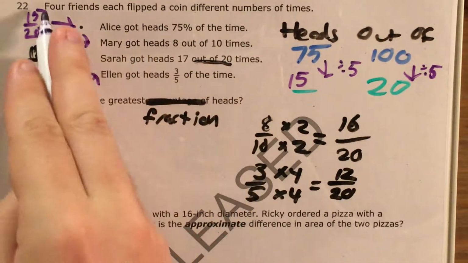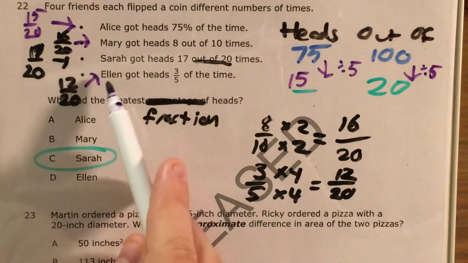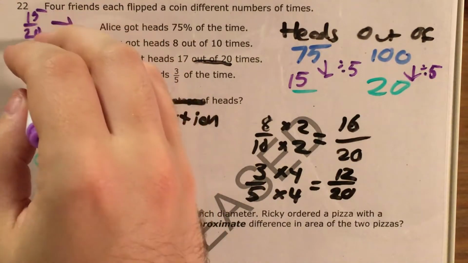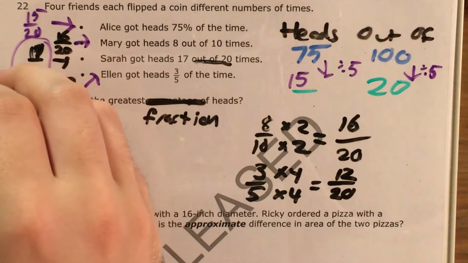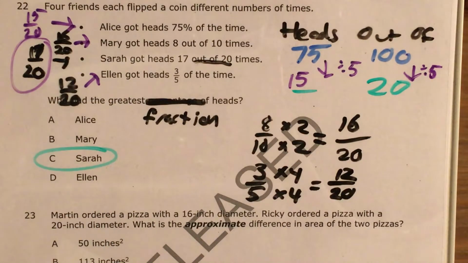So Alice got 15 out of 20 heads, Mary got 16 out of 20, Sarah got 17 out of 20, and Ellen got 12 out of 20. The biggest fraction, since they all have the same denominator, we're just looking for the biggest numerator, and that's 17, so that's still Sarah.